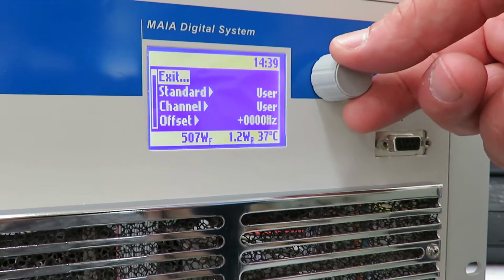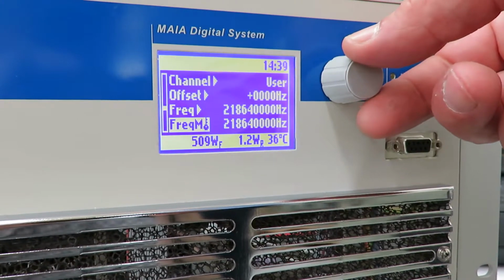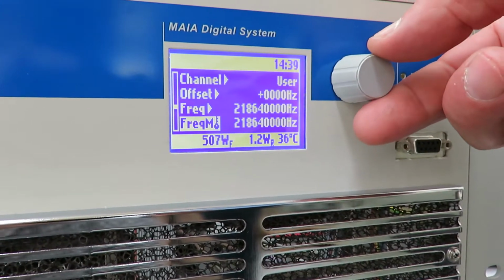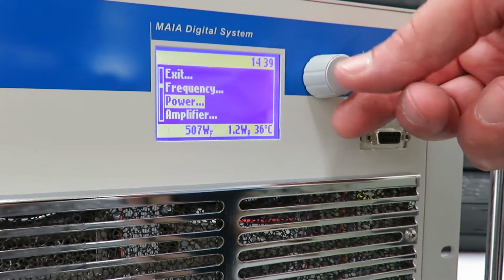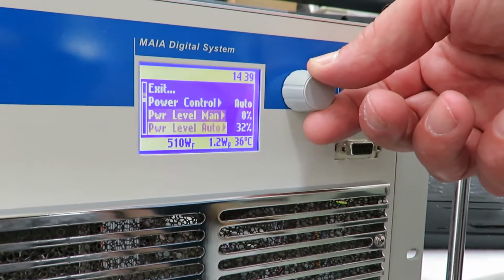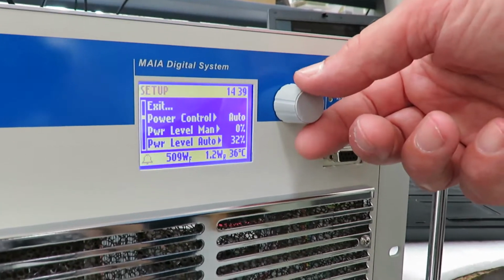The front panel interface is organized in menus, because that's the most user-friendly way to interact with the technicians who always have to deal with transmitters throughout their lifetime.